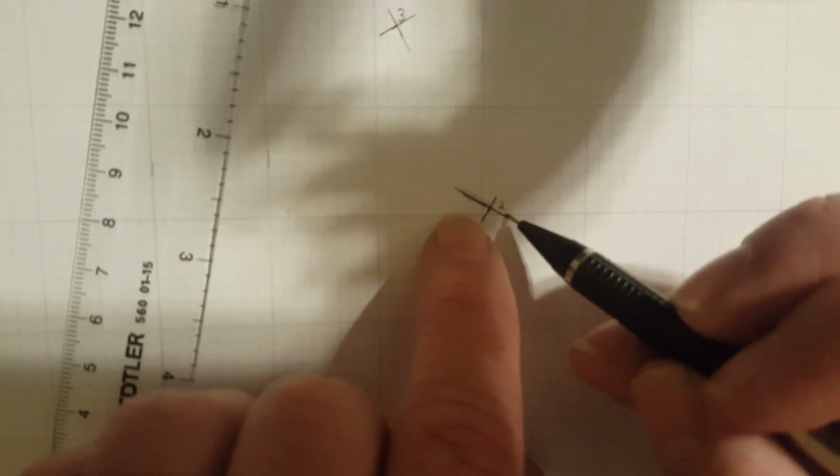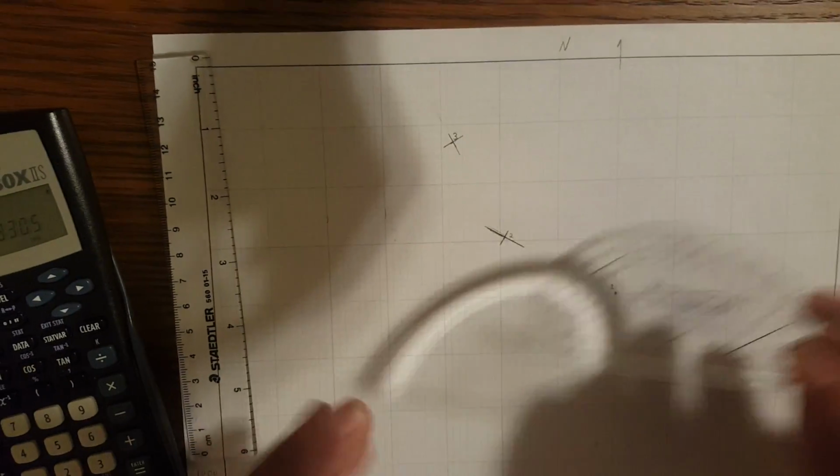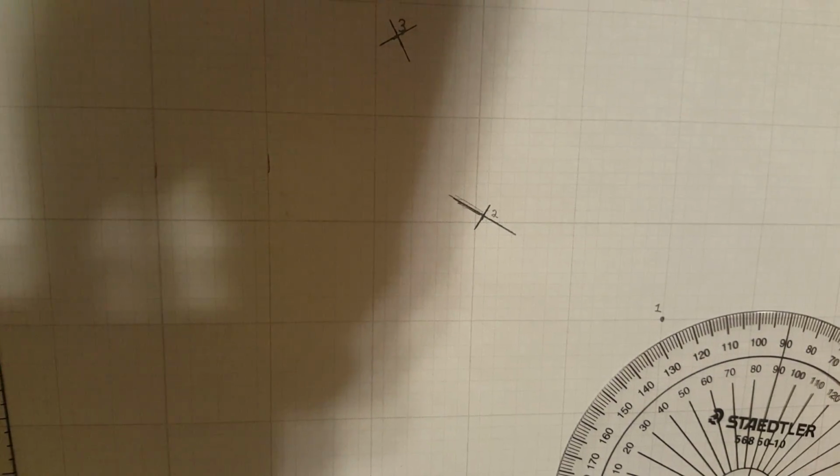Okay. From here, it's a similar process to get to point 3, except now, of course, you'll see if we get a little closer here that point 2 is not sitting on a grid line anywhere. Okay, wait for that to focus. There we go.